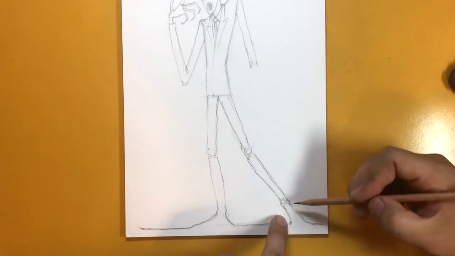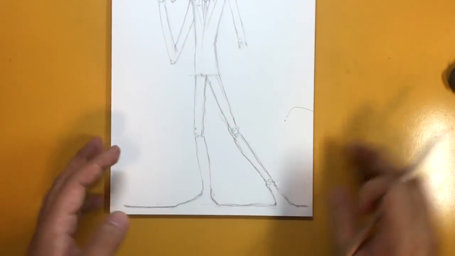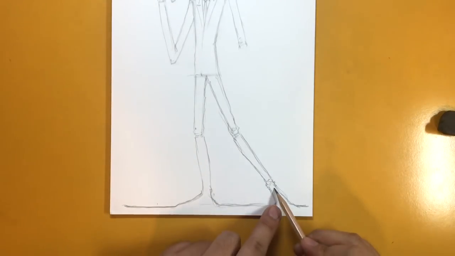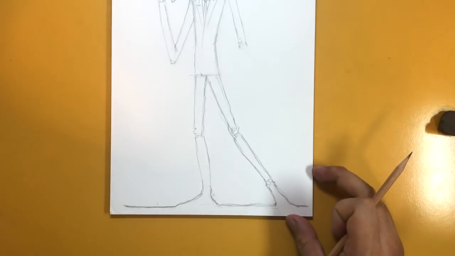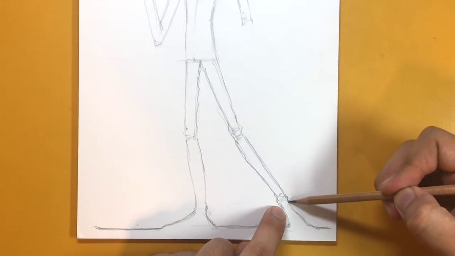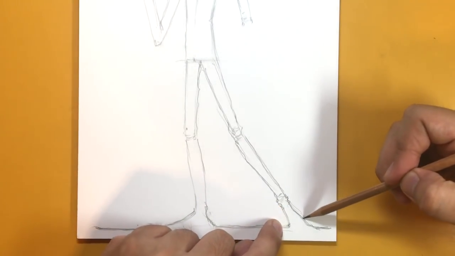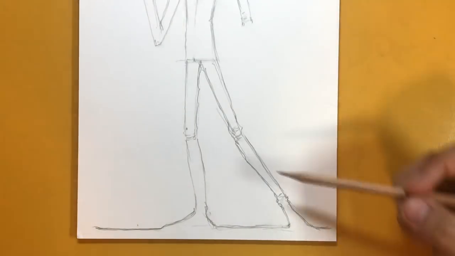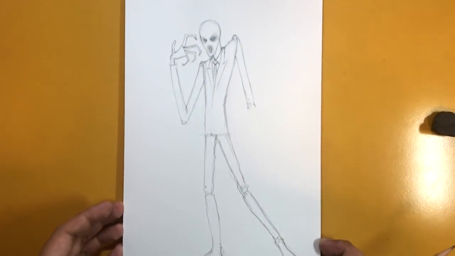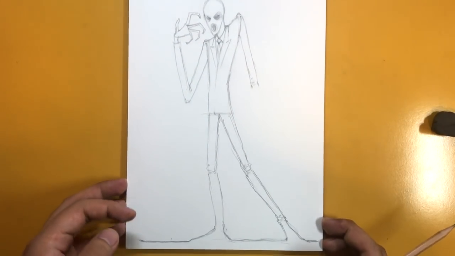So I forgot to mention right here that the foot right here is sort of raised, like he's picking up his foot, right? So it goes narrow here. This is where his ankle would be, and then it goes wider for the foot. So there you go. That's the slenderest man I've ever drawn on this channel, I think.